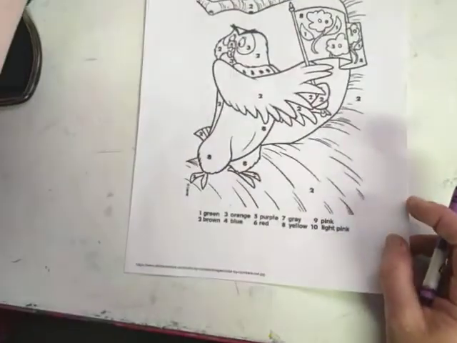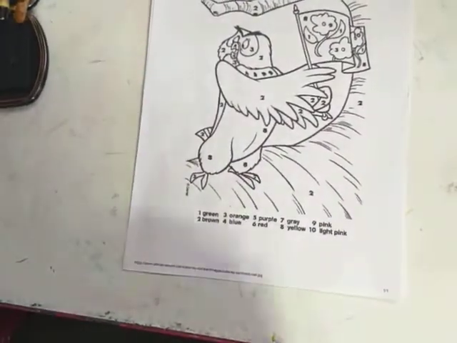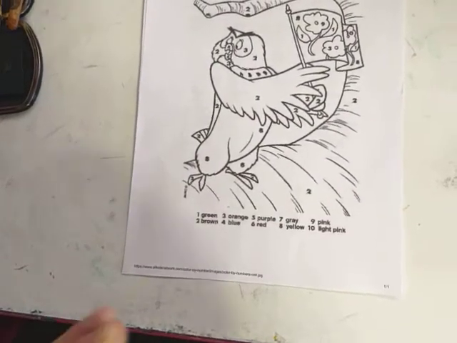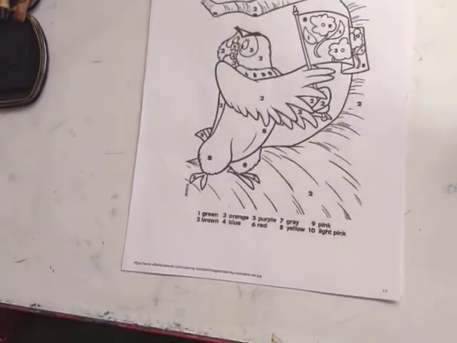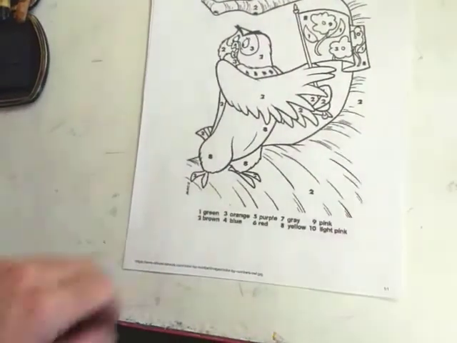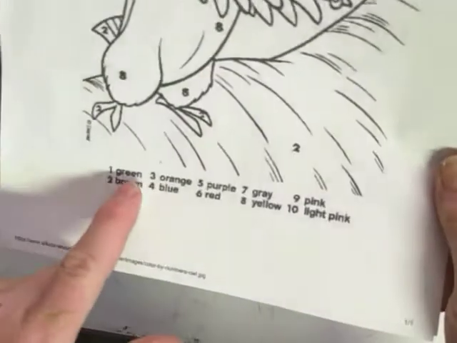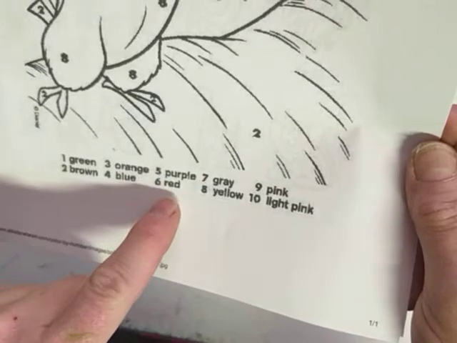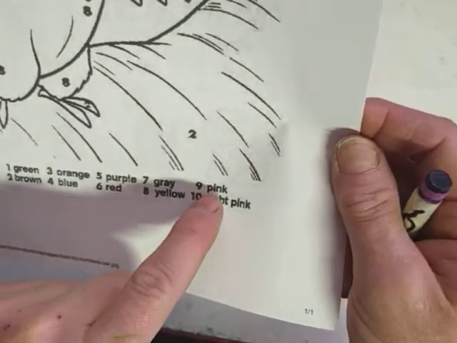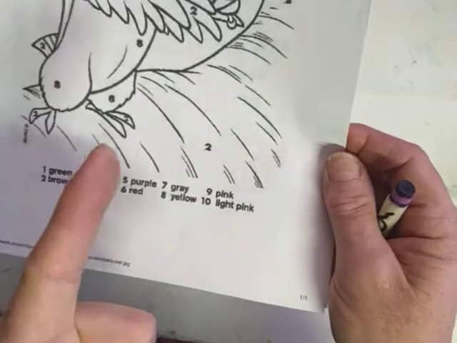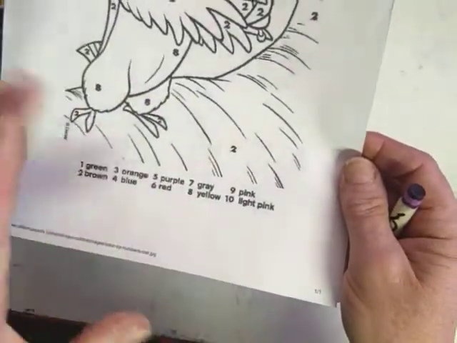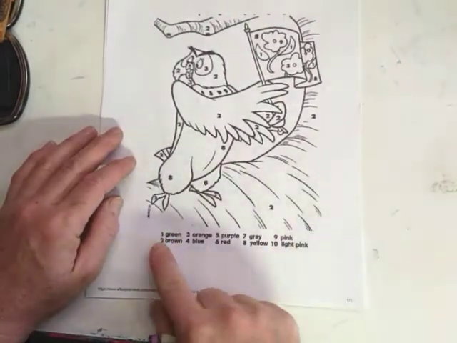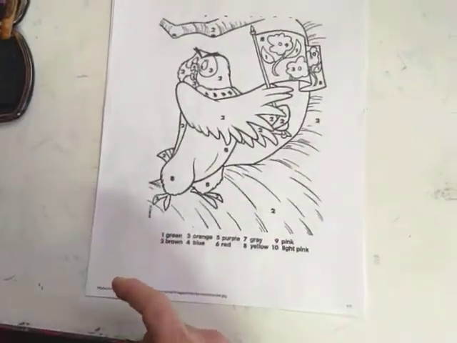Okay, so letter O. Let's move on to color by number. This is one of my favorite things to do. If grown-ups with you want to find some of these, just Google color by number and be sure you put in kindergartner or preschool. The colors we are going to use today are green, brown, orange, blue, purple, red, gray, yellow, pink, and light pink. Well, I have one pink. When we get to that light pink, we may have to change it up a little bit, and it's allowed. I start with number 1, which is green.